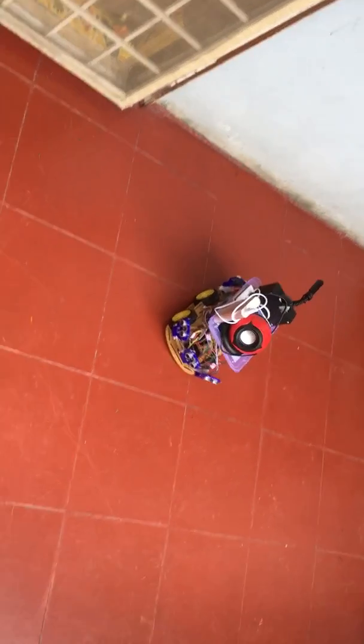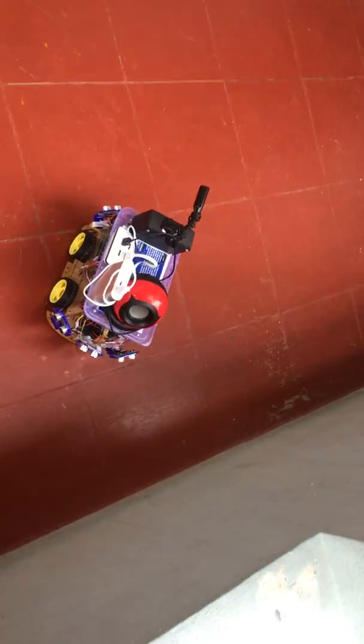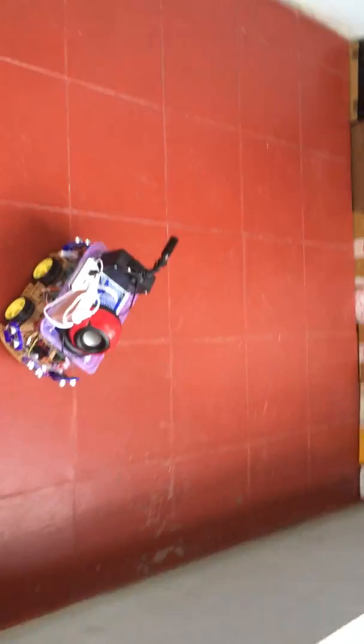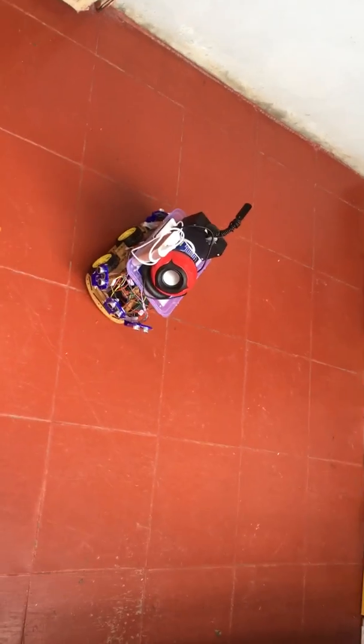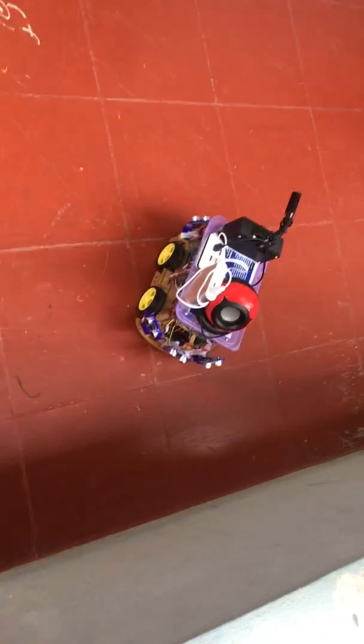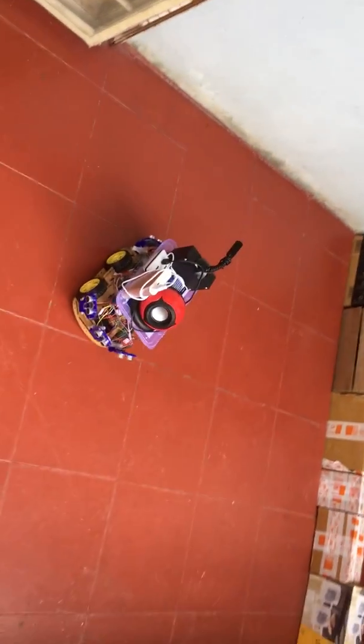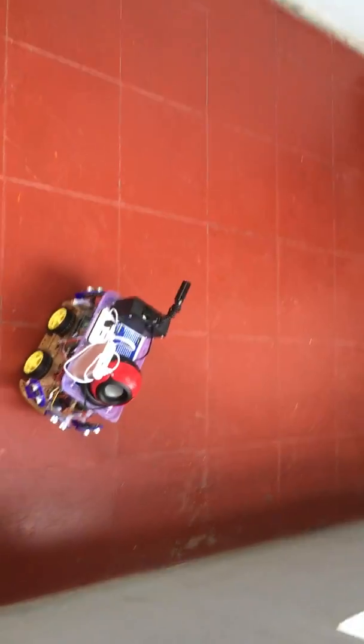Too close, reversing. Too close, moving forward. Too close, reversing. So at any point of time it did not hit an object so far. Too close, moving forward. Too close, reversing. So it is all autonomous and it is not operated by a remote. Too close, moving forward. The robot has its own intelligence in choosing the direction.